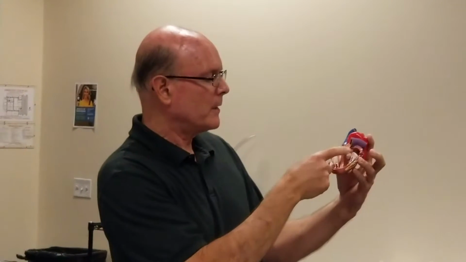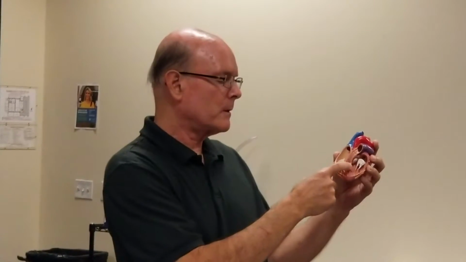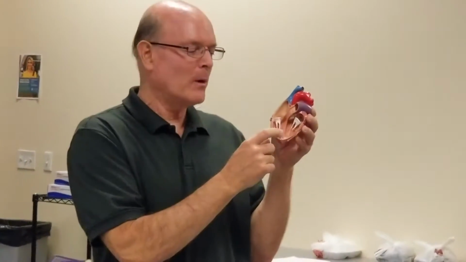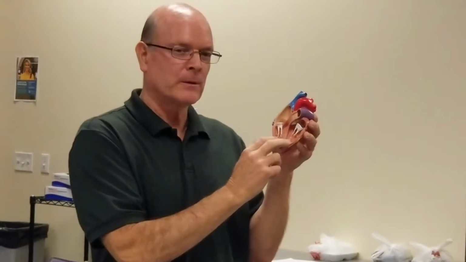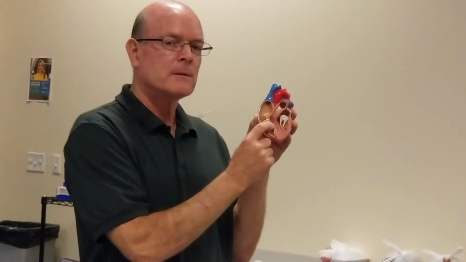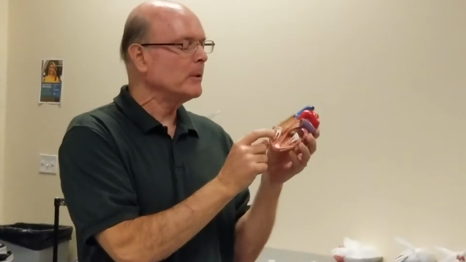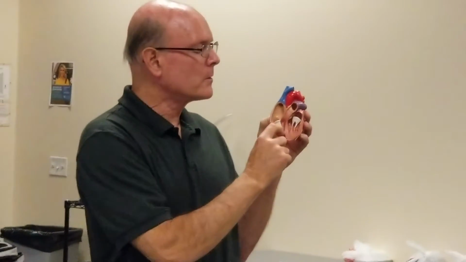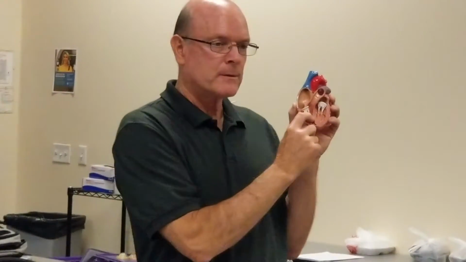Right atrium, right ventricle, interventricular septum, trabeculae carneae in the wall of both ventricles. Chordae tendineae being the white stringy things. Papillary muscles being these larger finger-like muscles.